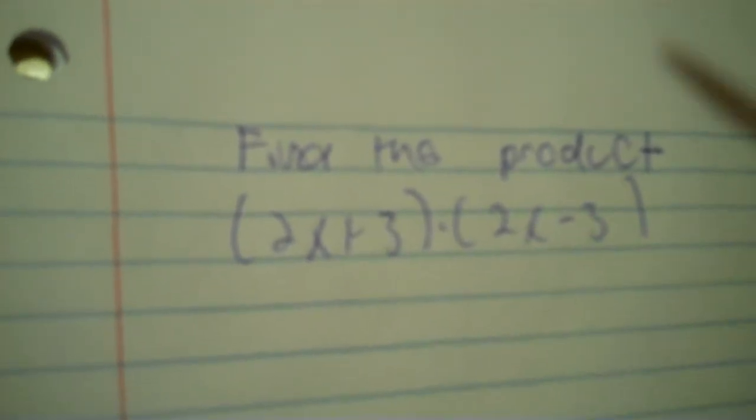Now, I want to start off this by, it says find the product. So you've got 2x plus 3 multiplied by 2x minus 3. So I expect this is going to be a trinomial, only it's not going to end up as such, because you're going to distribute 2x to 2x and then 2x to negative 3. Then 3 to 2x and 3 to negative 3.